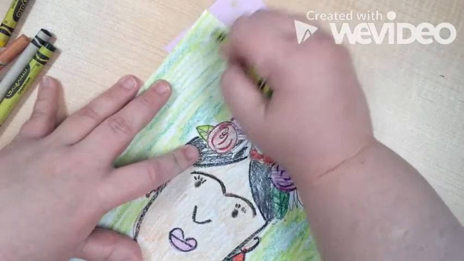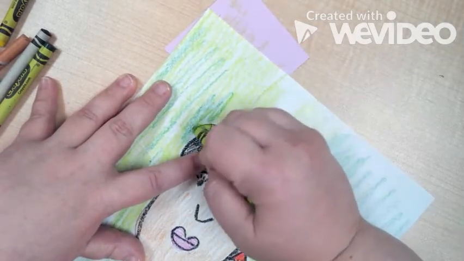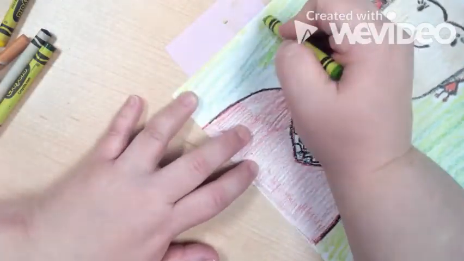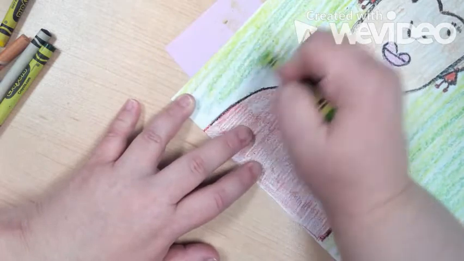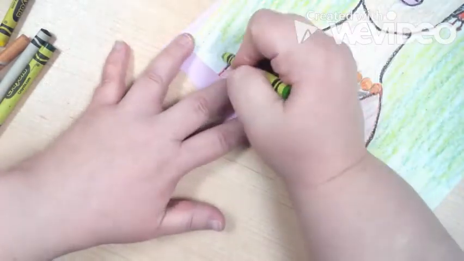But I find that when I don't go back with the first color again, I've got too much of one color and it just looks like you didn't do it on purpose. We want to make sure that it doesn't look messy, but it looks purposeful.